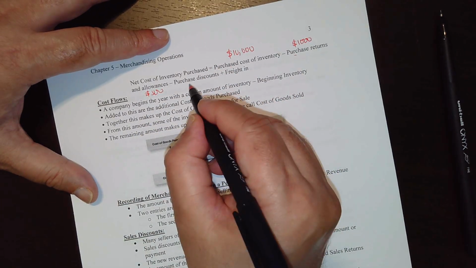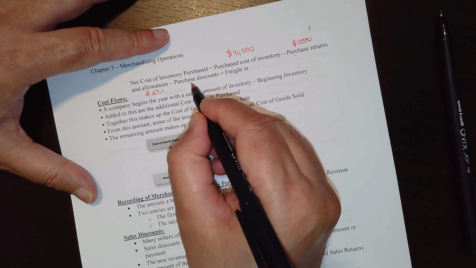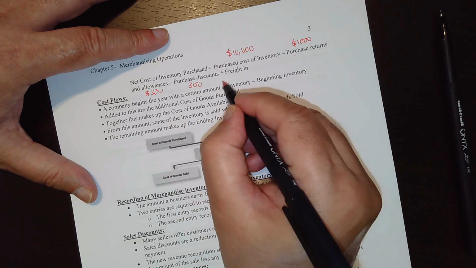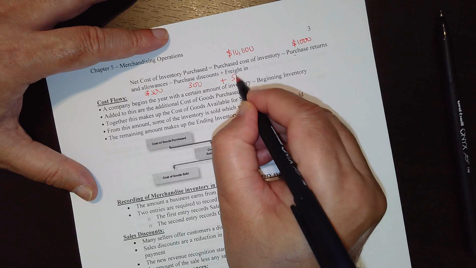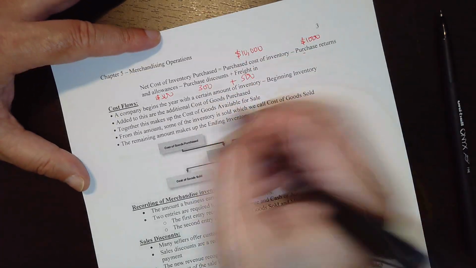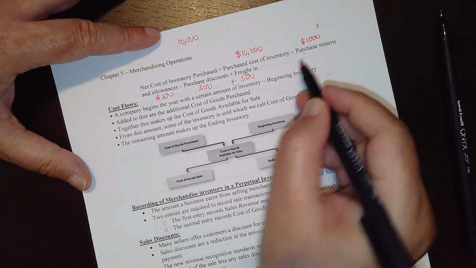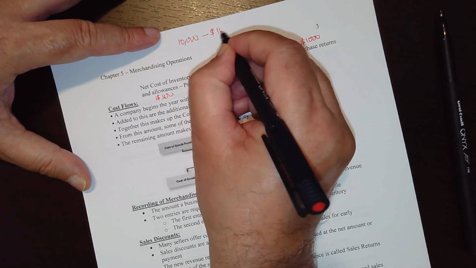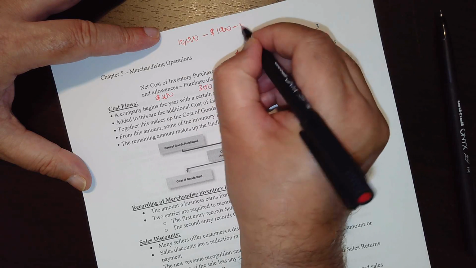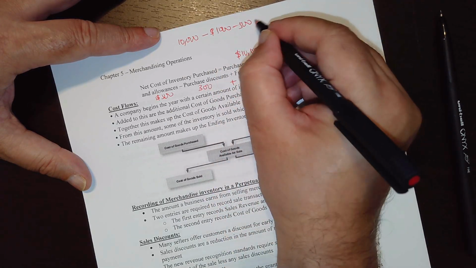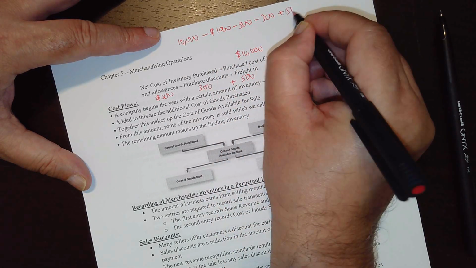And then we have a 3% or say $300 discount. And then we pay $500 for freight in. So what is the answer here? It's $10,000 minus the $1,000 minus $500 minus $300 plus $500.